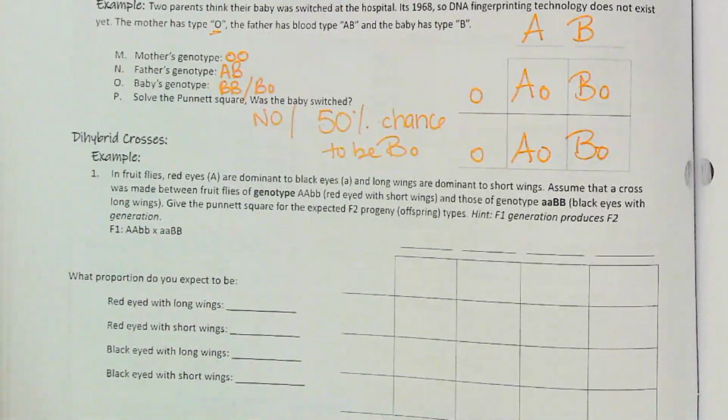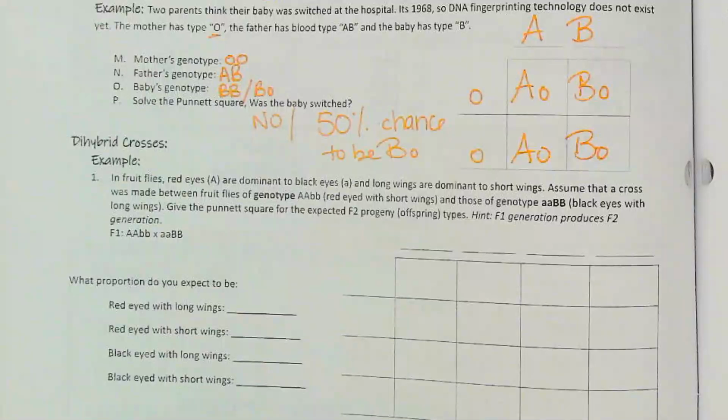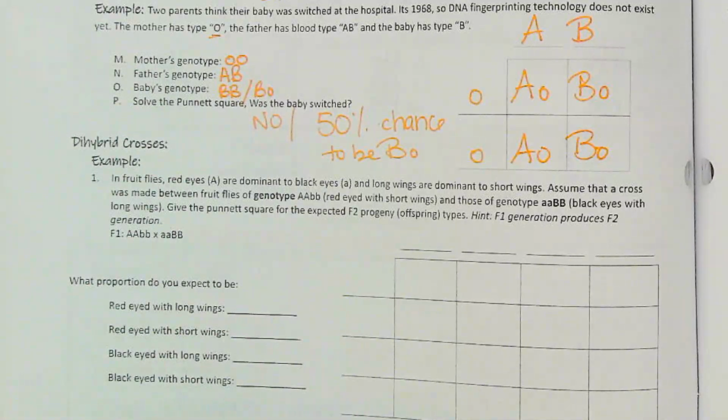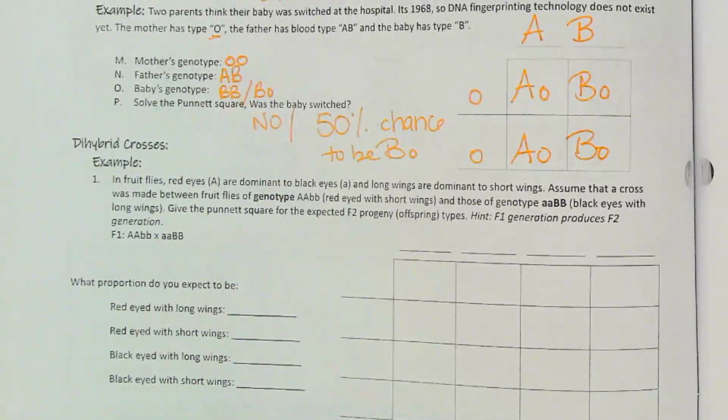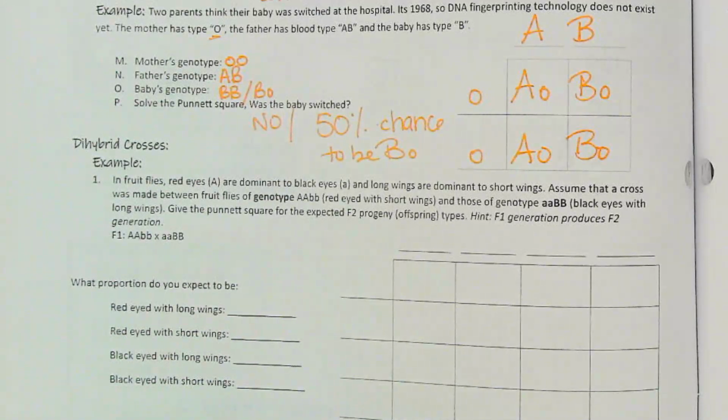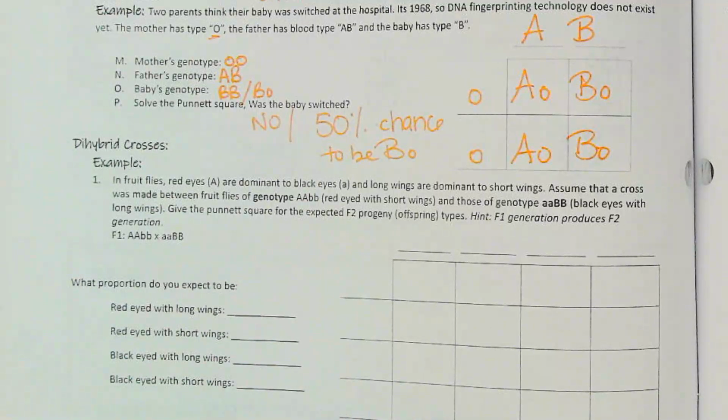And then your last one is dihybrids. Dihybrids are going to be a little bit more intense. Remember, they are where we do two-trait crosses. Some fruit flies' red eyes are dominant to black eyes, and long wings are dominant to short wings.